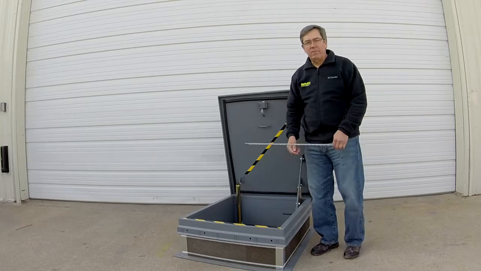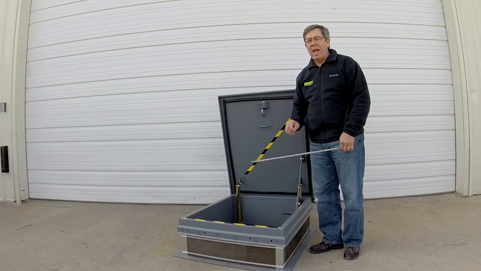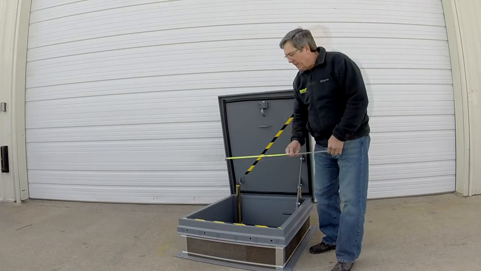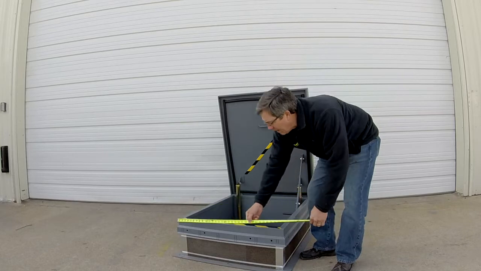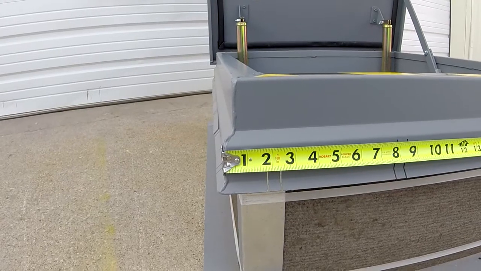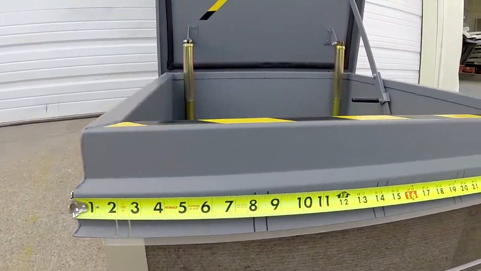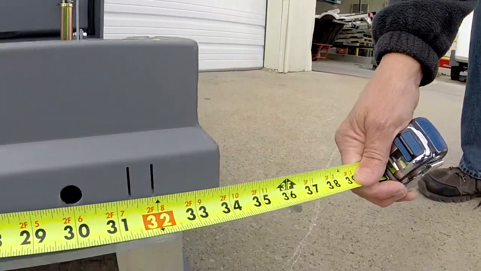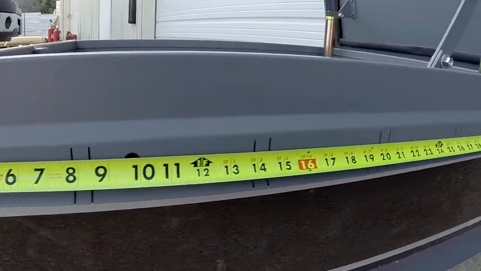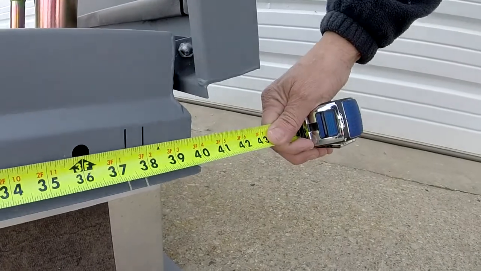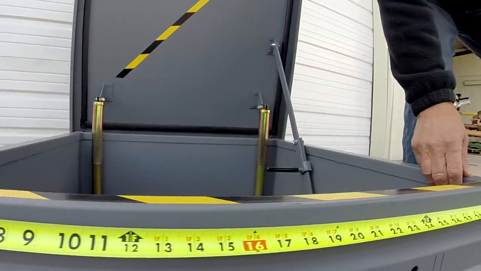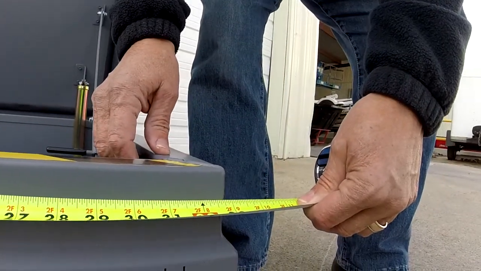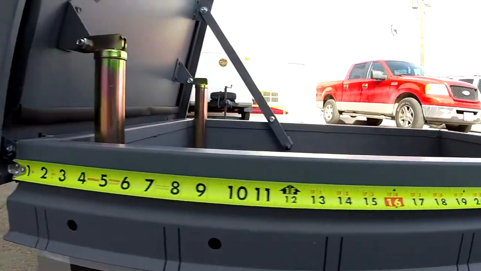Today we're going to talk to you about filling out a roof hatch assessment form. First of all, if you know the brand of the hatch, identify the brand of the hatch. We need to know the width and the length of the hatch. You measure from the drip edge across the width and the drip edge across the length. If there is no drip edge on your hatch, measure from the outside edge of the hatch. That is from here to here.